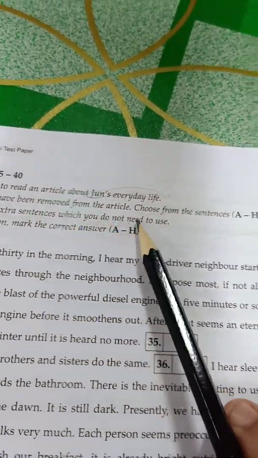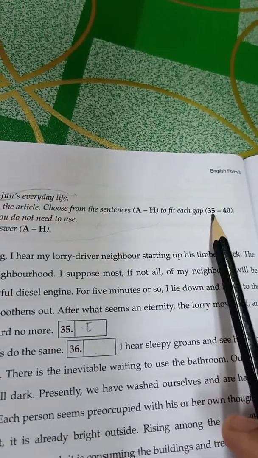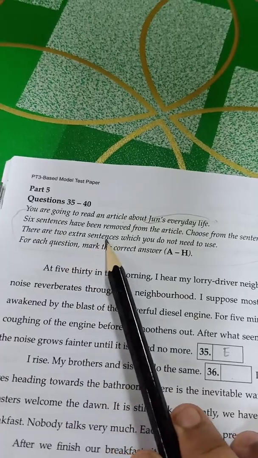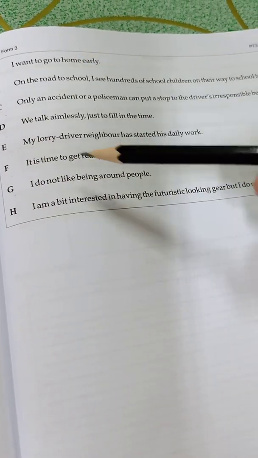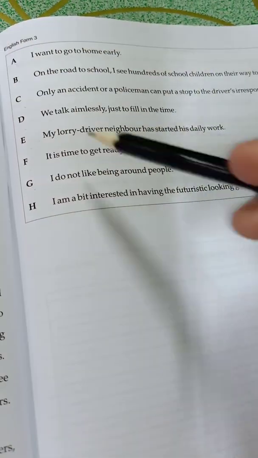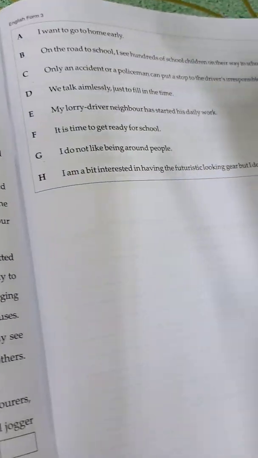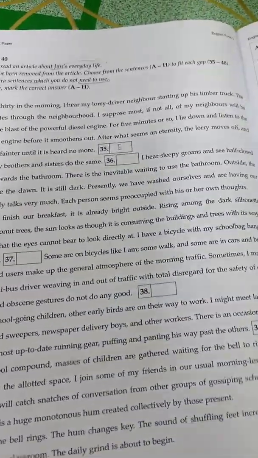Choose from the sentences to fit the gap. There are 2 extra sentences which you do not need to use, meaning 2 extra sentences that are the wrong answers. So you only need to choose 6 among these 8 sentences and put them here and write them as your answers.